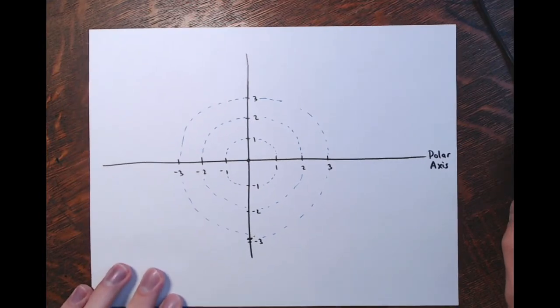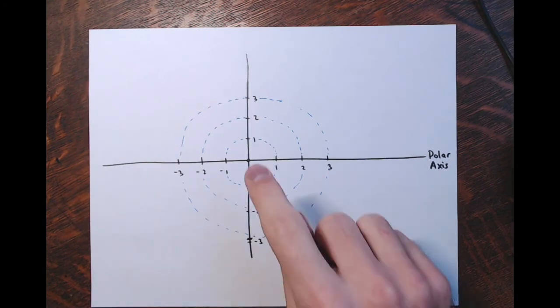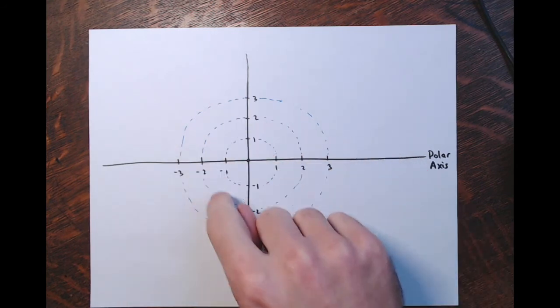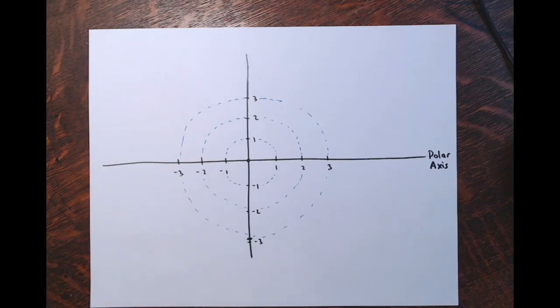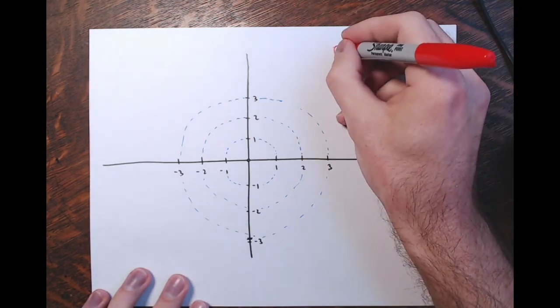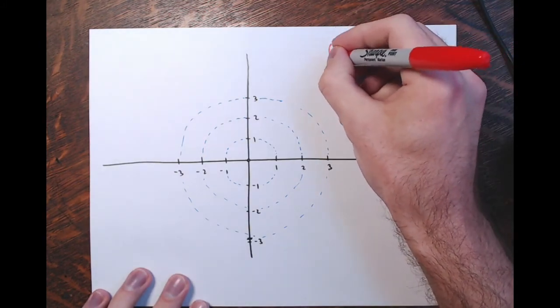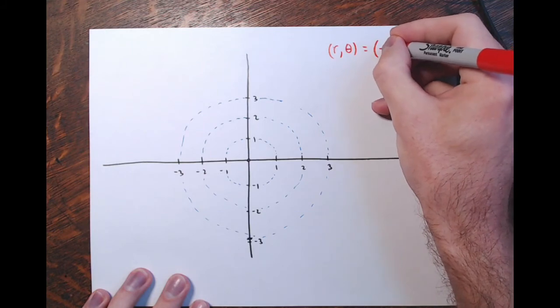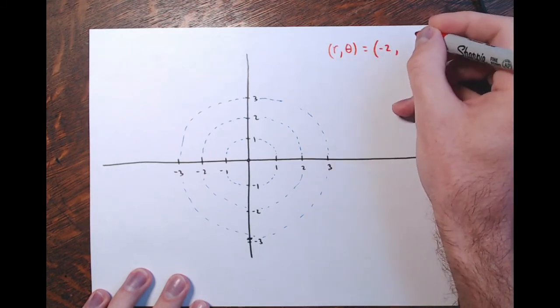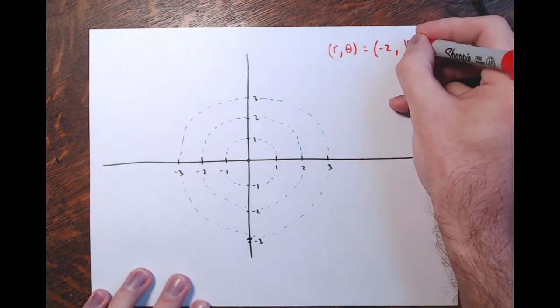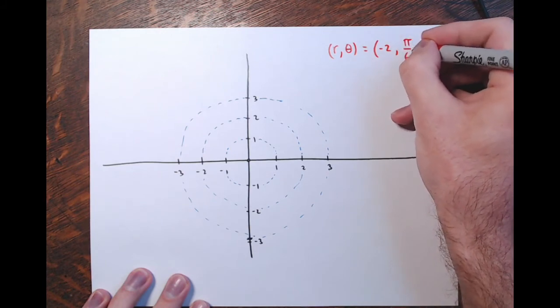Okay, so here's another polar grid. Again, very rough sketches on my part, but we have these concentric circles with all the centers of these circles being at the pole, at the origin. We have our horizontal polar axis, just a number line. And then they're asking me to plot the point (r, theta) equals (negative 2, positive pi over 6).